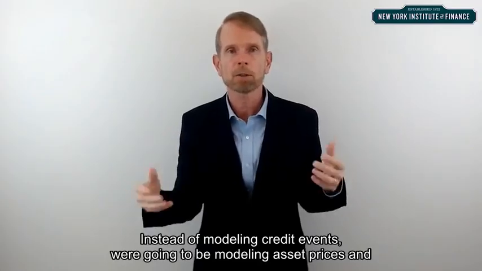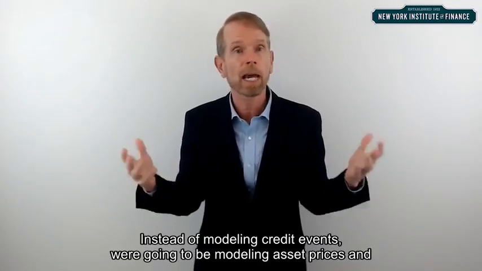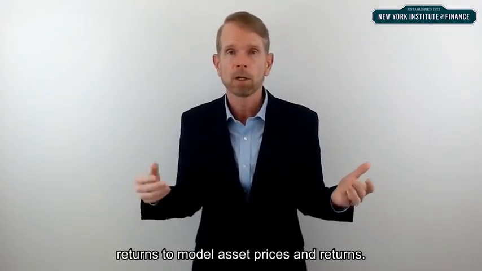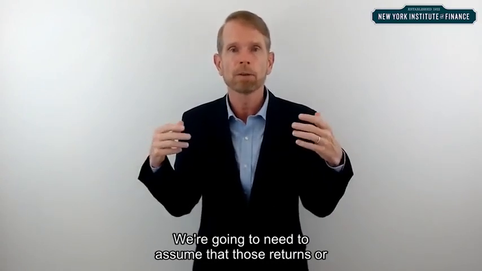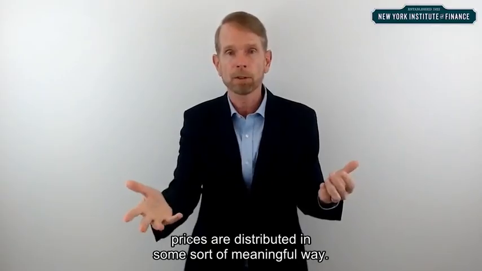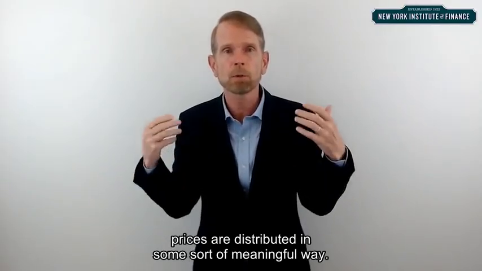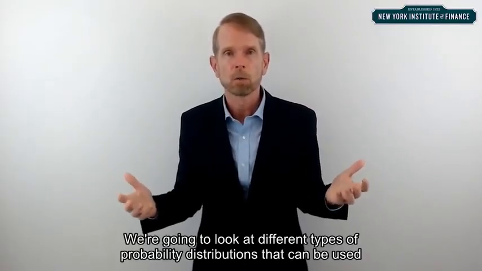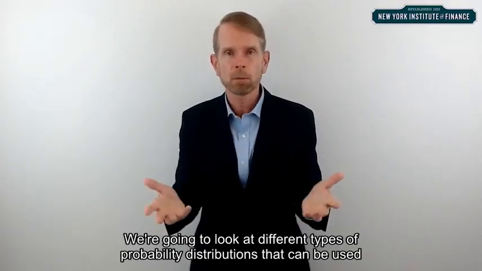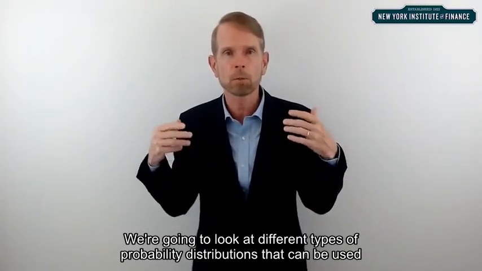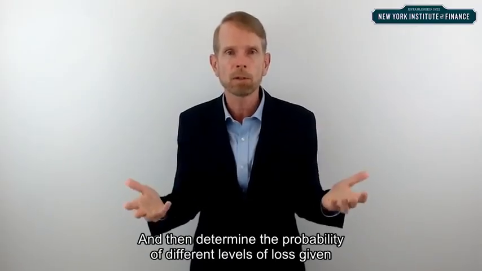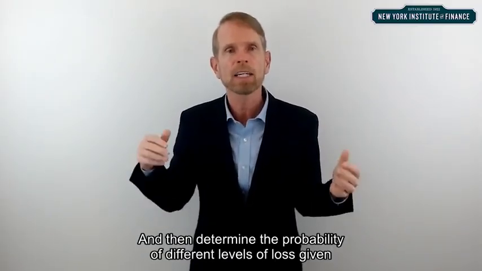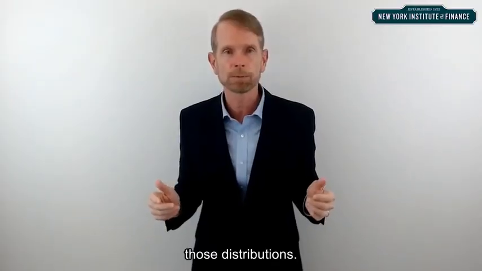Instead of modeling credit events, we're going to be modeling asset prices and returns. To model asset prices and returns, we're going to need to assume that those returns or prices are distributed in some sort of meaningful way. We're going to look at different types of probability distributions that can be used to model asset returns and then determine the probability of different levels of loss given those distributions.